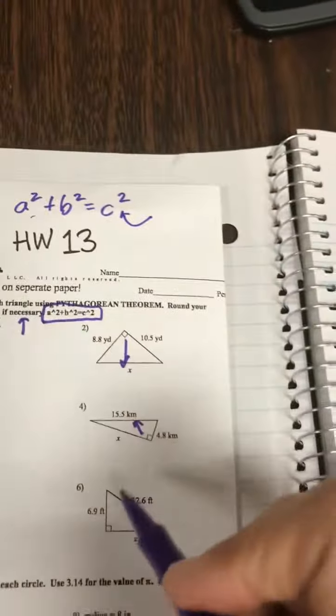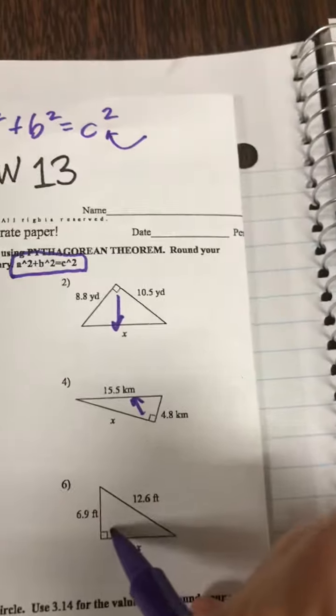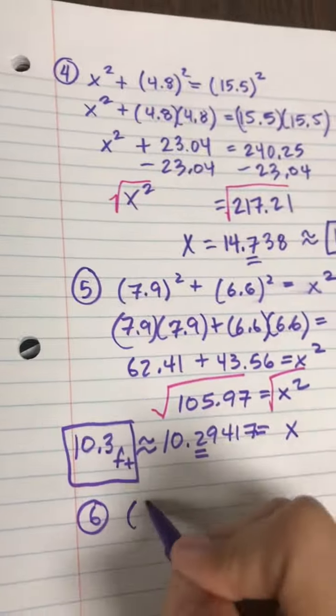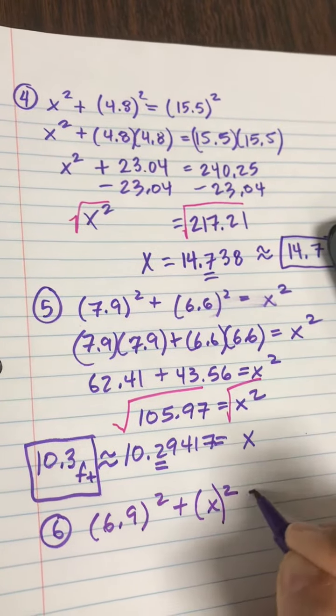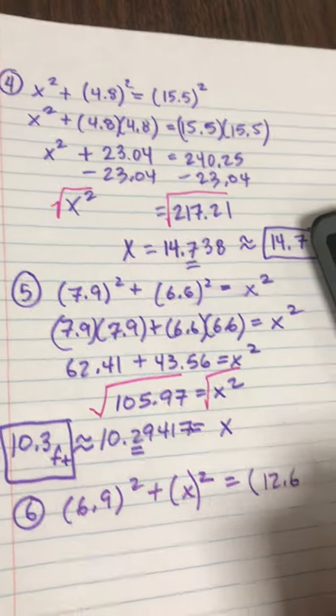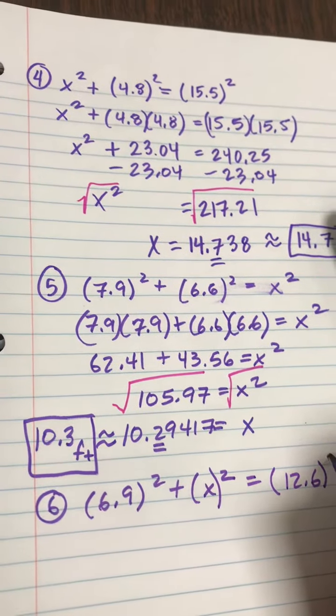Now looking at question 6, it looks like my hypotenuse is this, so I'm solving for one of the legs. One side is 6.9, one side is x, and the hypotenuse is 12.6.